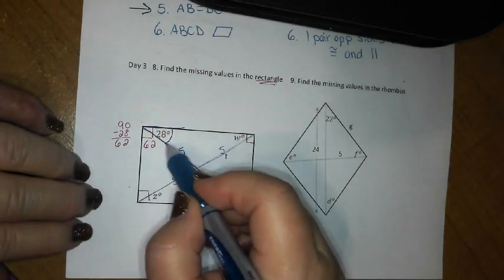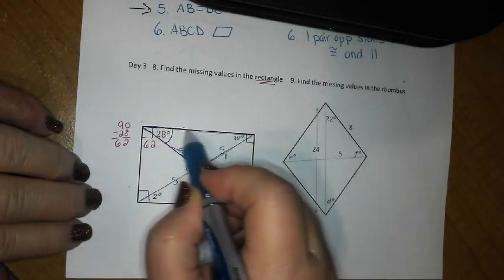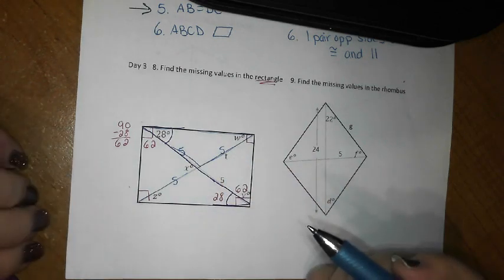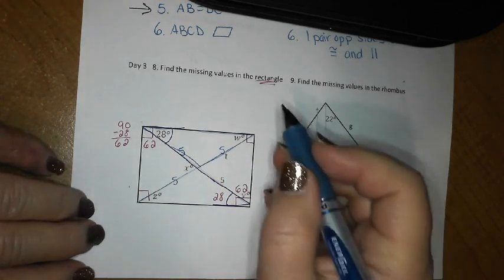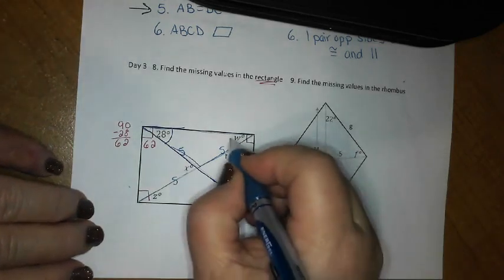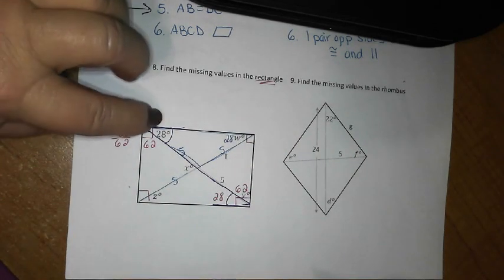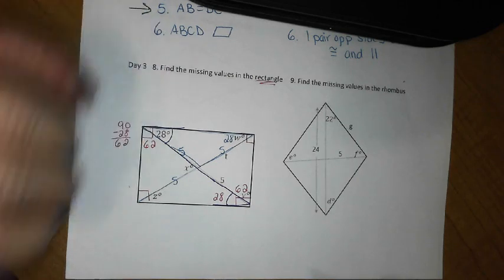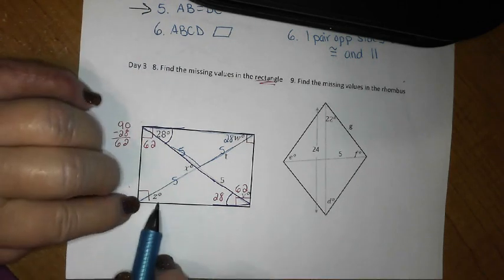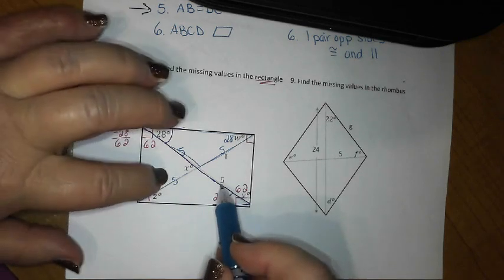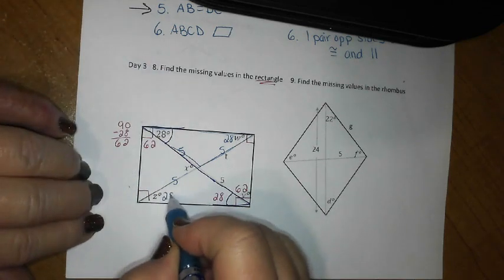Look at this triangle at the top of the picture. If this is 5 and this is 5, what kind of triangle did we just create? An isosceles triangle. That means W has to be 28, just like the 28 over here. And what happens on the bottom? Well, again, isosceles triangle, so these are both 28.